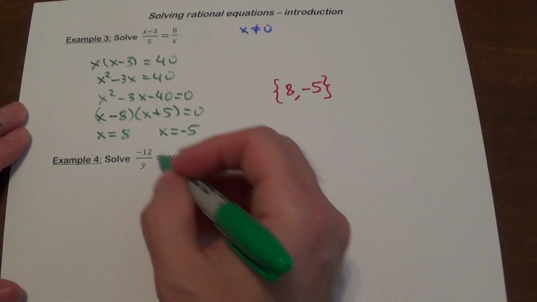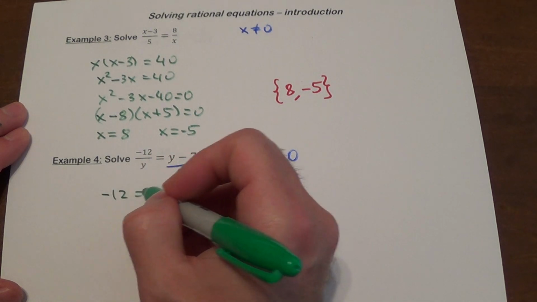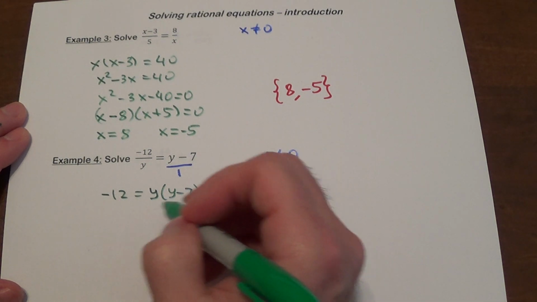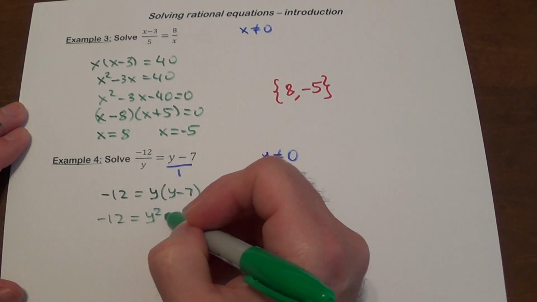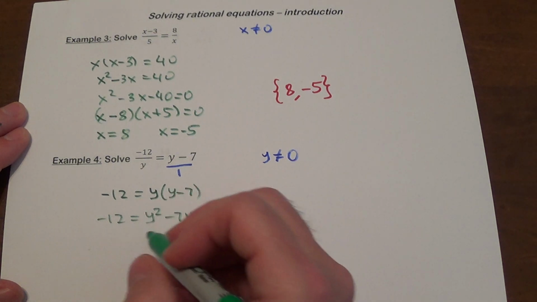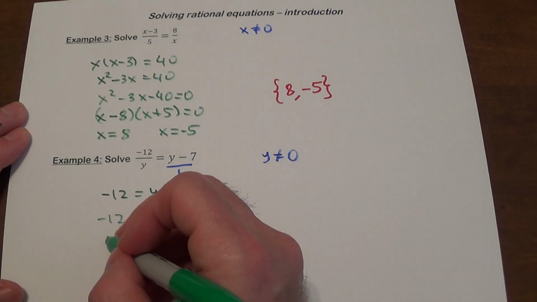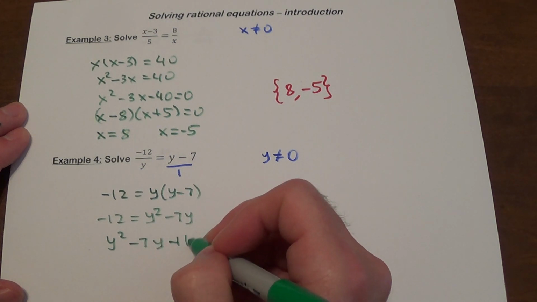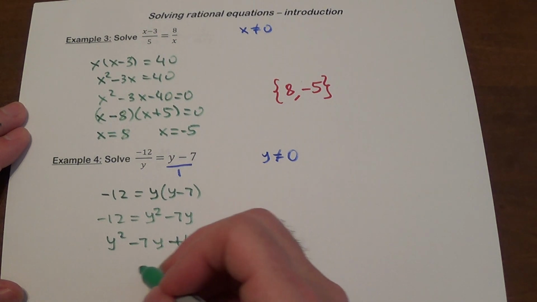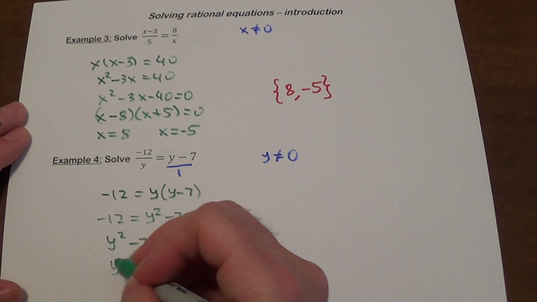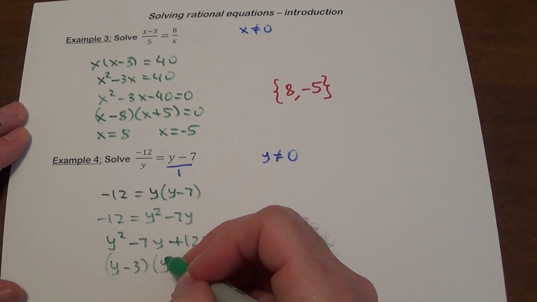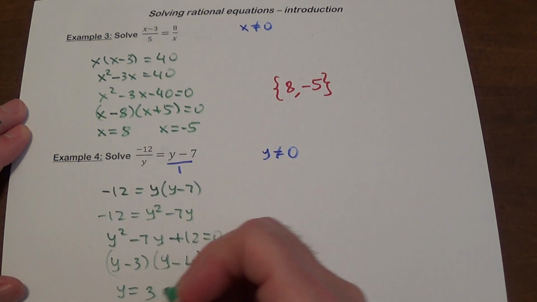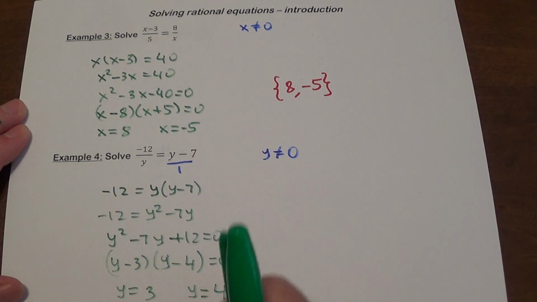So multiply this way, it's going to give us negative 12. Multiply that way, we're going to get y times y minus 7. So it's negative 12 equals y squared minus 7y. And if I rewrite that by bringing 12 to the other side, it's going to give us y squared minus 7y plus 12 equals 0. And it's going to be factorable, y minus 3 times y minus 4 equals 0. It's going to give us y equals 3 or y equals 4, right?